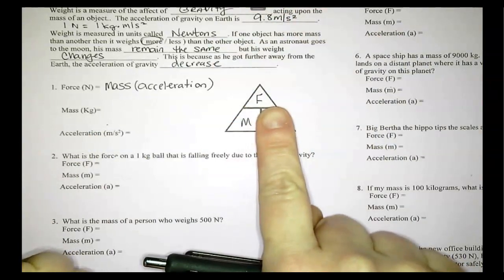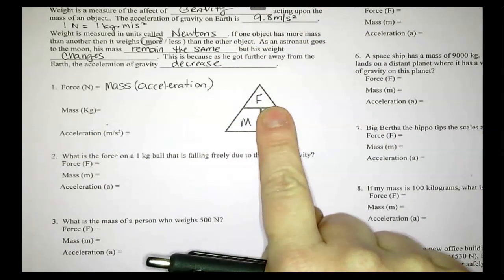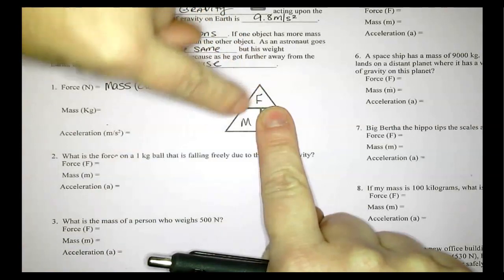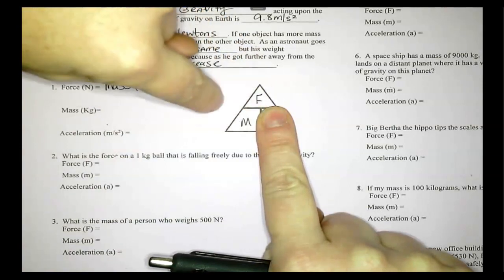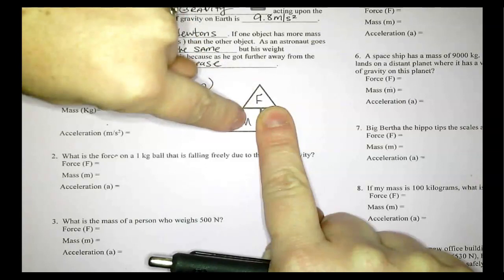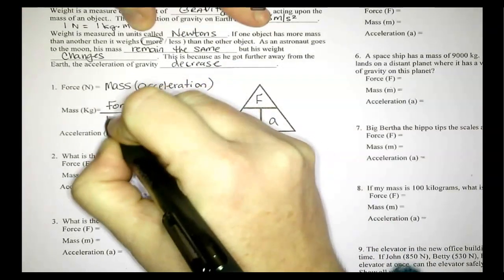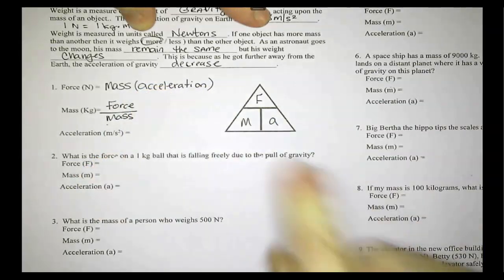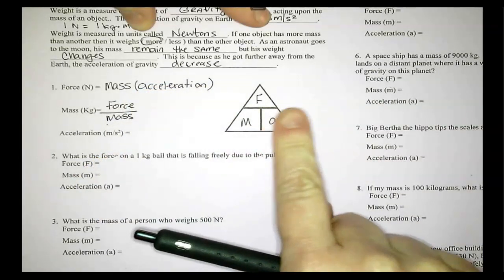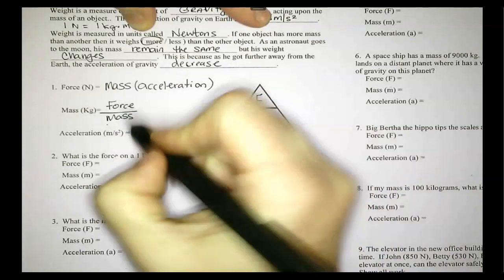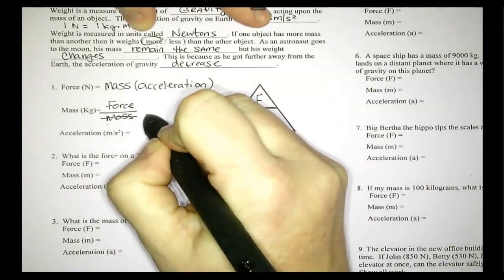If I want to solve for acceleration, here I'm left with force over mass, and there's a dividing line between them, so you're going to take force and divide it by mass. Okay, you can do the same thing with acceleration. Oh, I did that wrong. So mass actually should be acceleration, sorry.